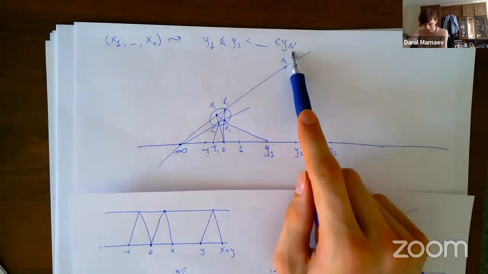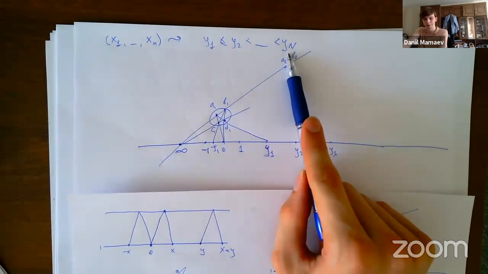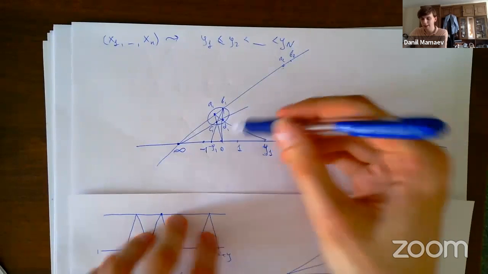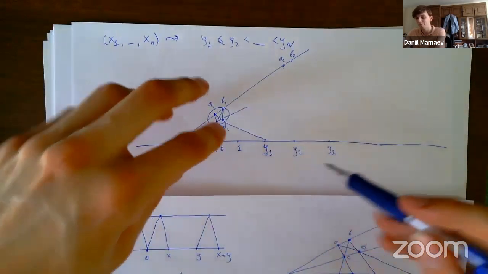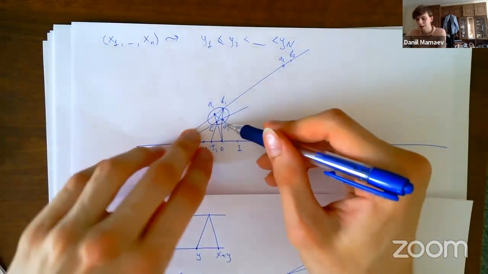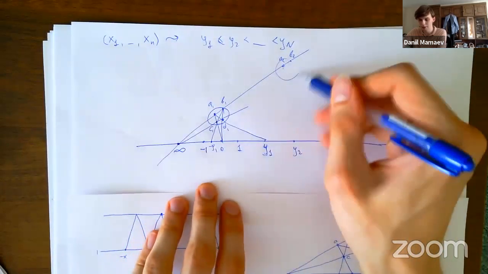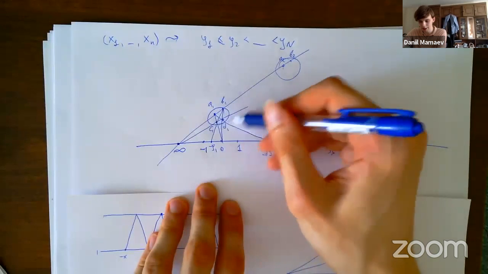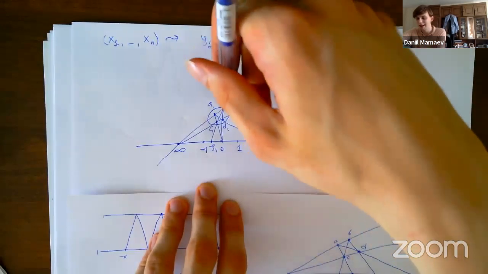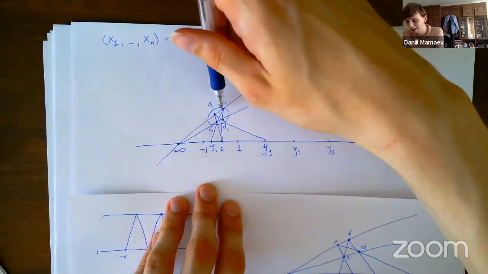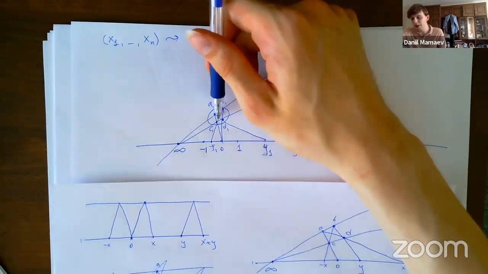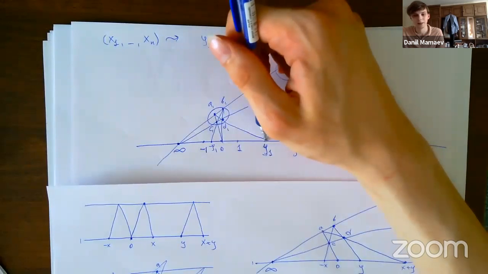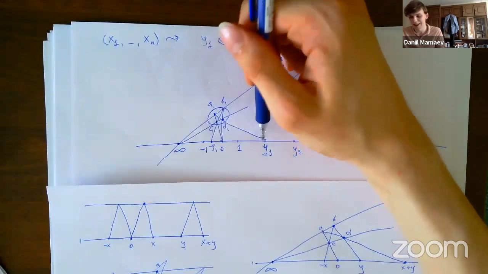This is also true, because if you have such a configuration, then since you are interested in things that are far away, the picture is exactly the picture that encodes that this is minus this.